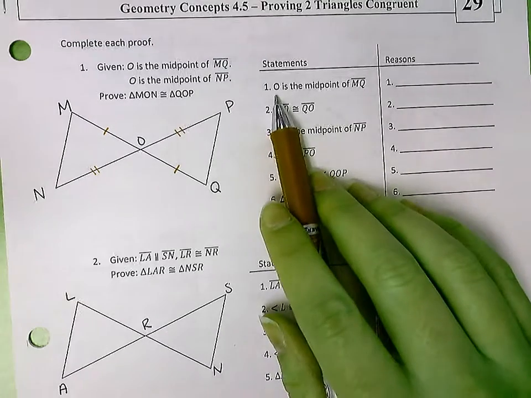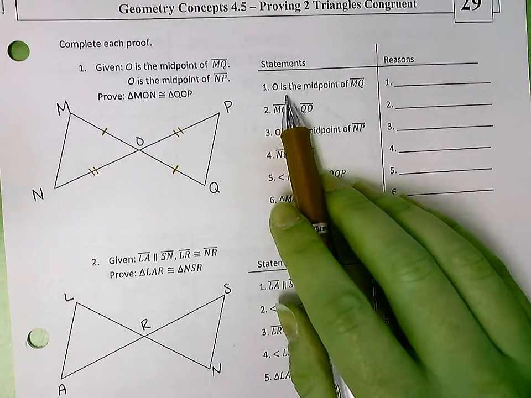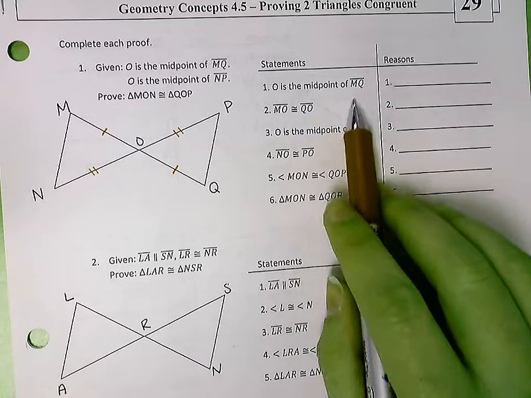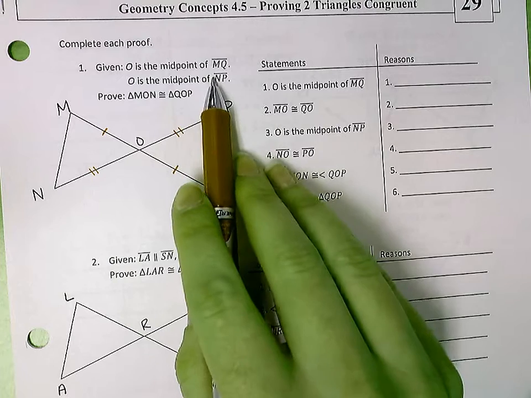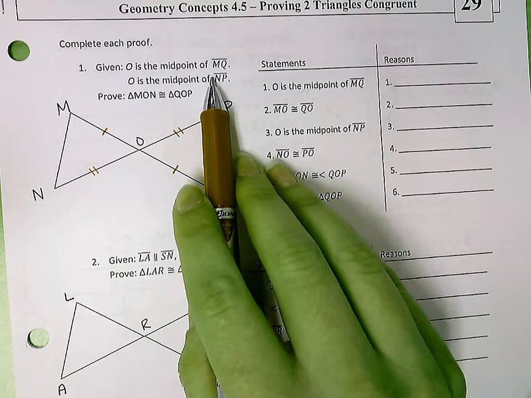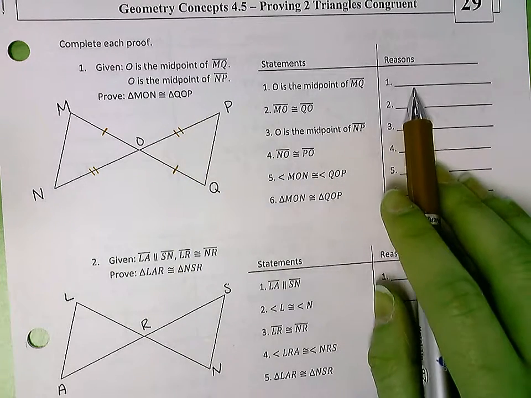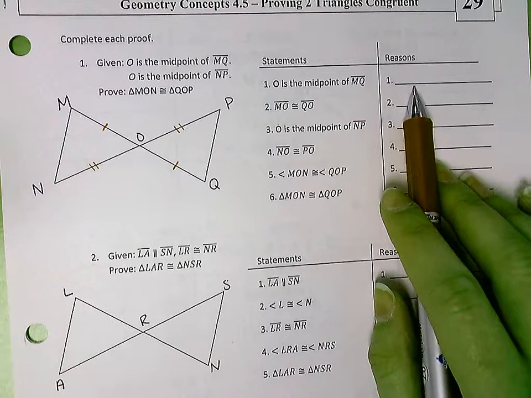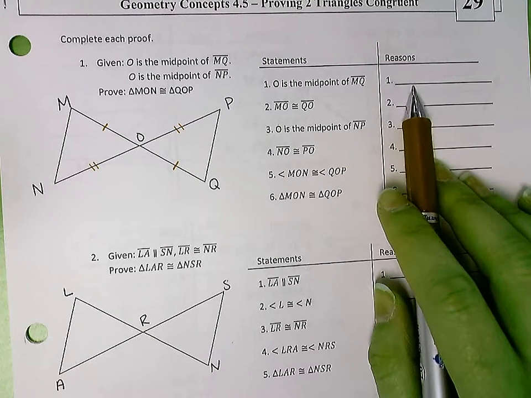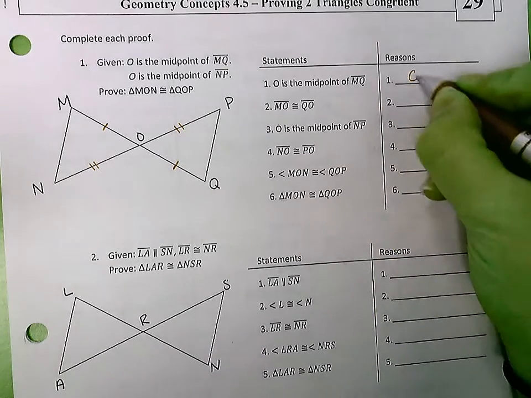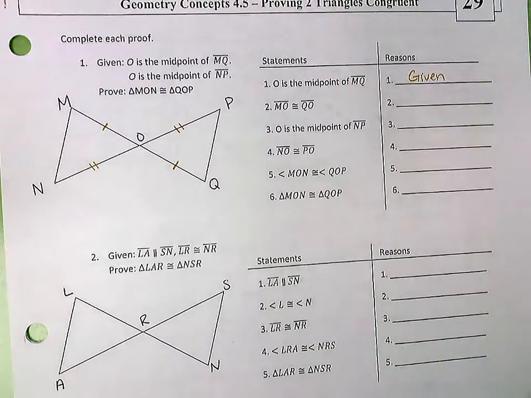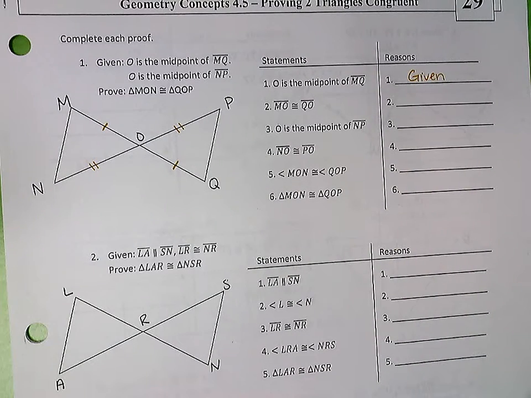So my first statement here says O is the midpoint of segment MQ. Well, that was what it told me in the beginning. Okay, so whenever you start, pay attention please. Whenever you start a two-column proof, you always start with what you were given. Okay, so your first reason is going to be your given. Okay, that was given to you.